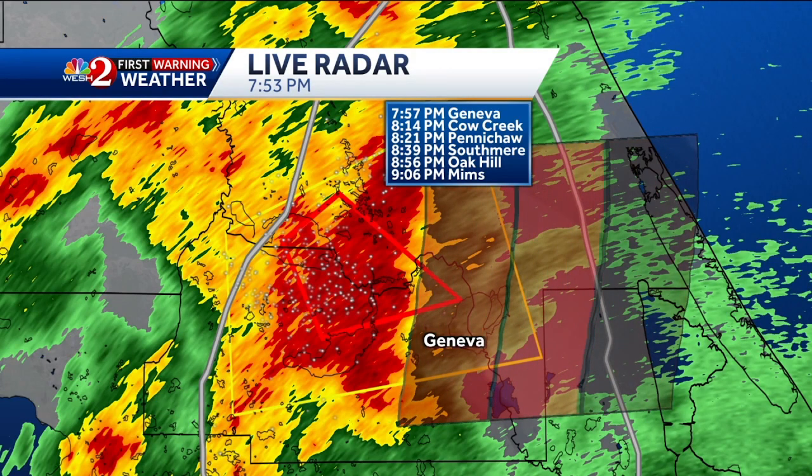Geneva now 7:57, Cow Creek 8:14, Pennichaw 8:21, South Mere at 8:39, Oak Hill at 8:56, and Mims, as this thing gets to you from the southern side, right around 9 o'clock, if not sooner, because this is moving pretty quick. So again, moving very rapidly to the east.